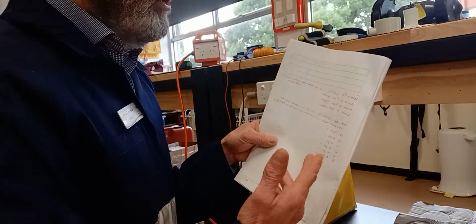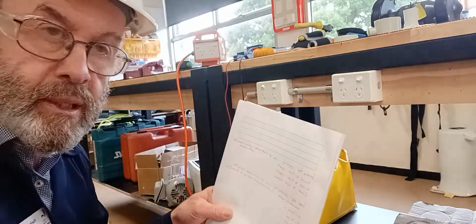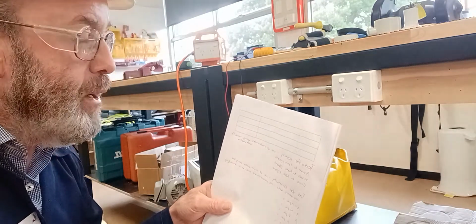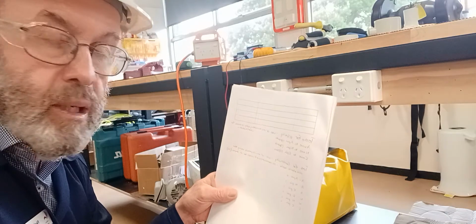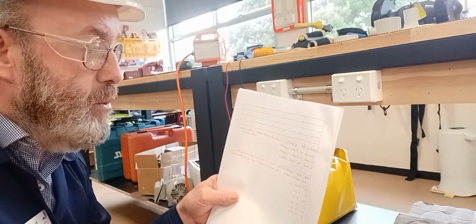The same with the neutral to the neutral pin. Obviously that's not controlled by the switch, but you'll find that out when you're completing the test. Test the other 2 pins, and the same with the earth wire and the earth pin. Test the other 2 pins.